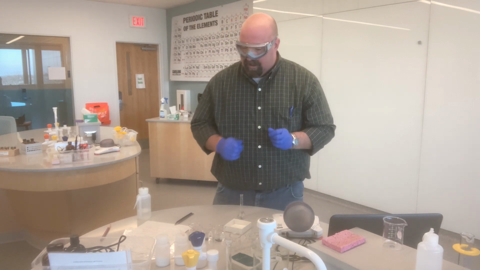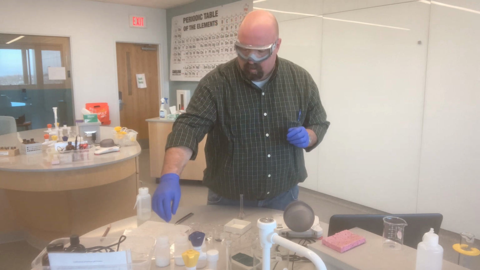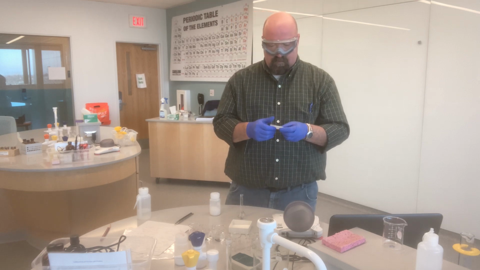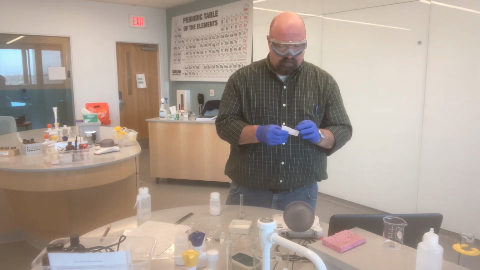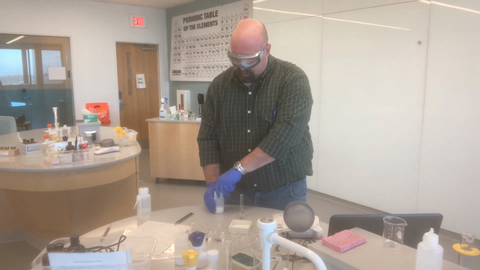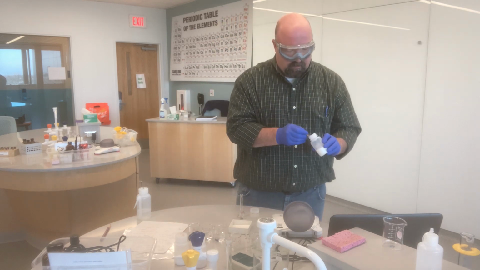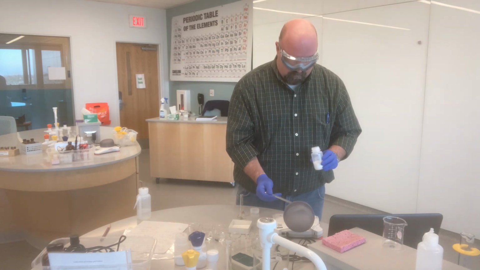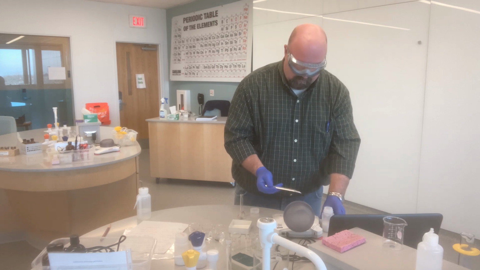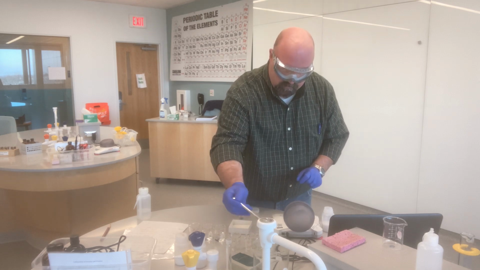The last solution that I have to make from a solid is my 25 milliliters of 0.025 molar glucose, C6H12O6. I calculated that I need 0.113 grams of the solid to make this solution. Accidentally put way too much on there, about double what I need.